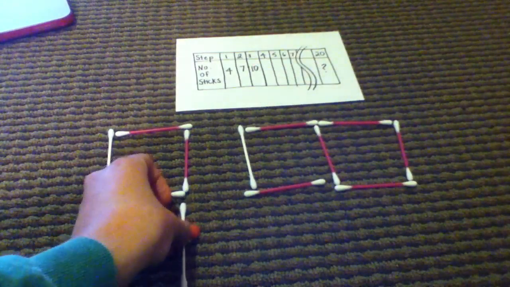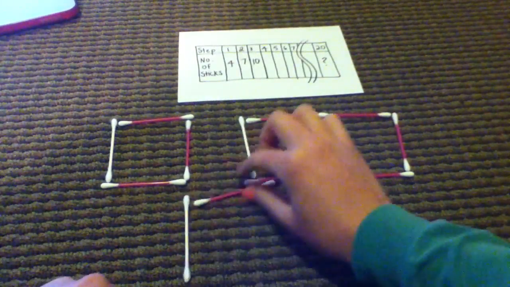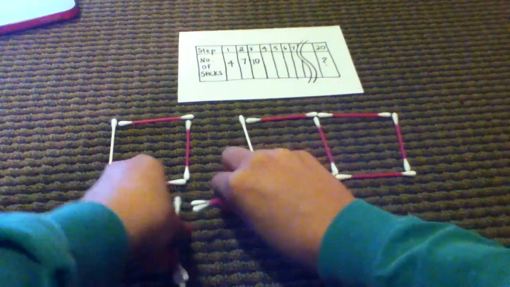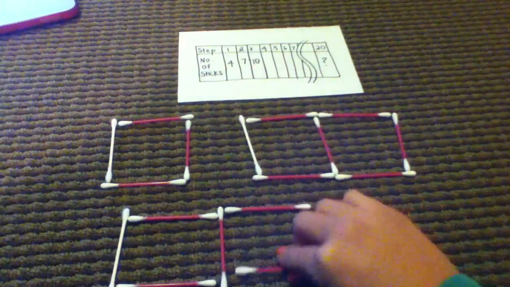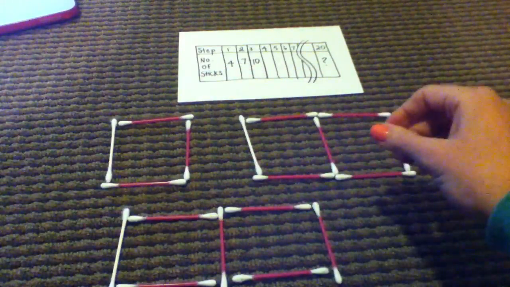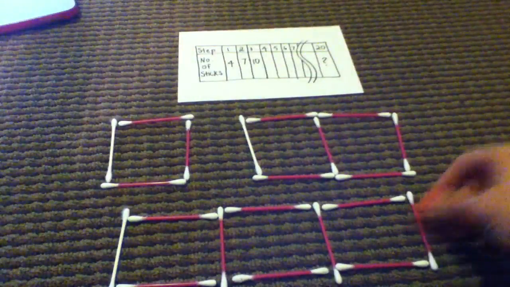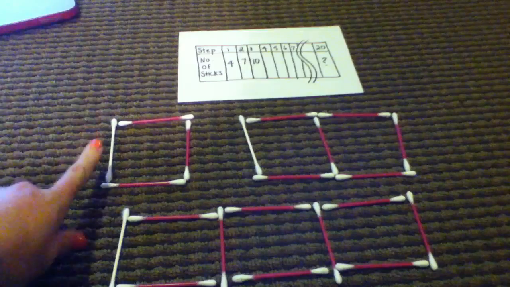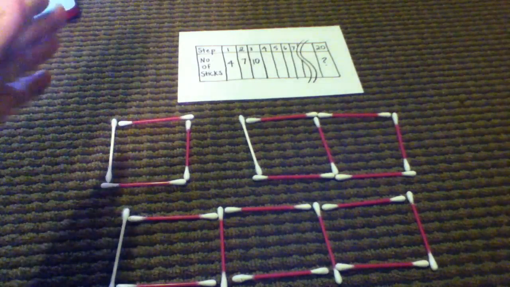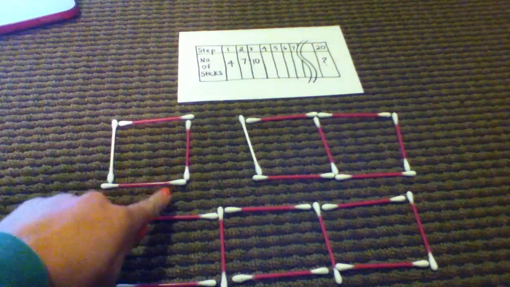We have 10 sticks. So 1, 2, 3, 4, 5, 6, 7, 8, 9, and 10. And so I'm starting to notice a pattern as I'm building this that might help us with our rule. So I'm noticing for each step I did one white Q-tip to represent one step. So we have one white Q-tip plus 1, 2, 3 pink ones.